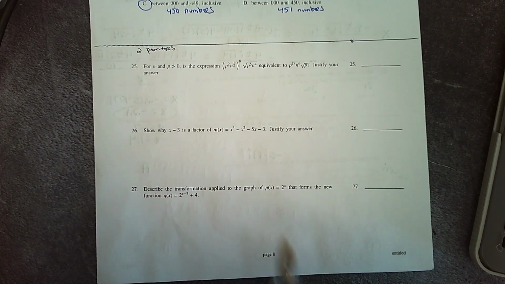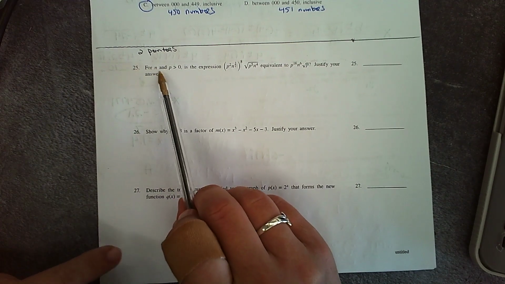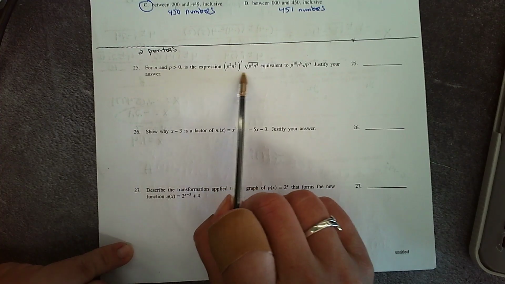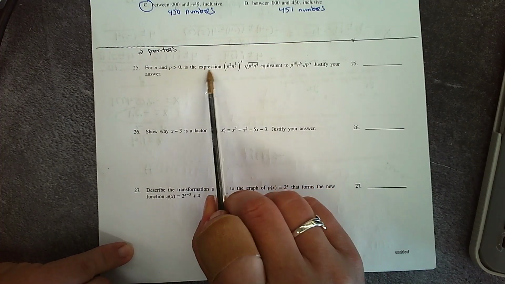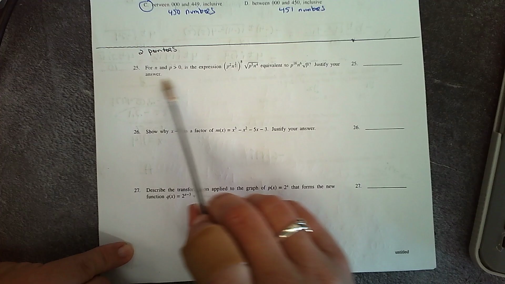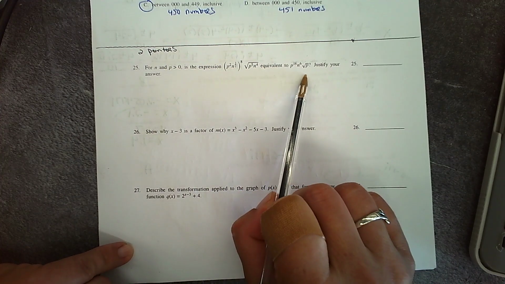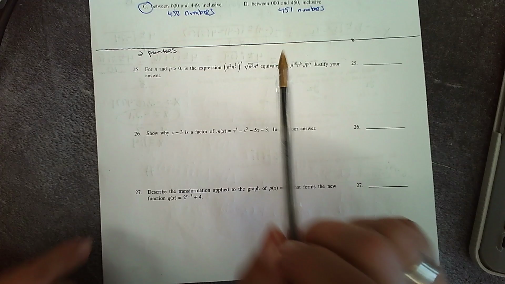All right, the first one. For n and p greater than 0, we have this expression. Is it equivalent to this one? Justify your answer. All right, so we're going to work this out to see if it comes out to be that.